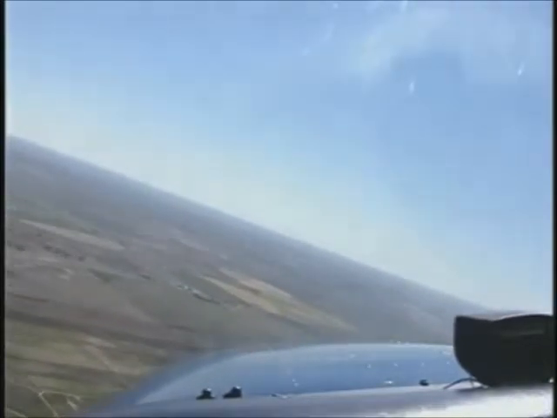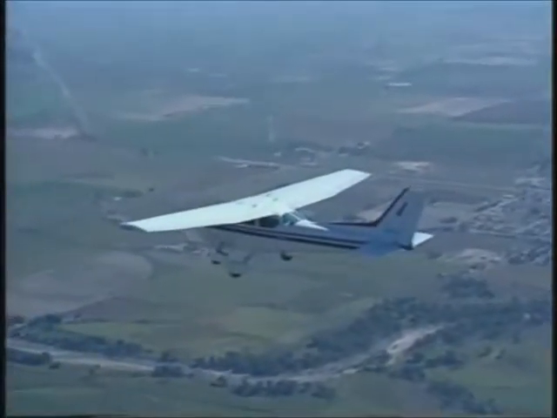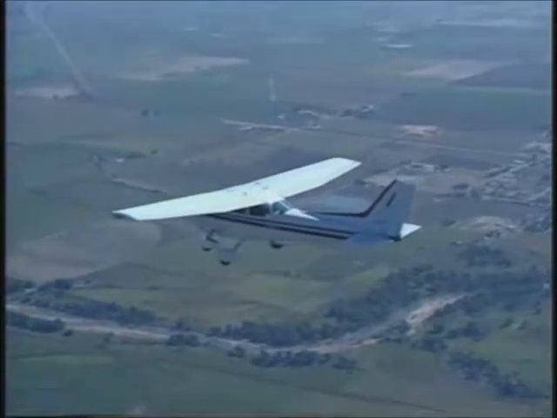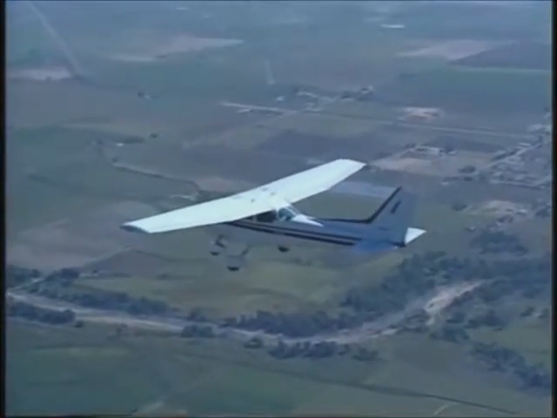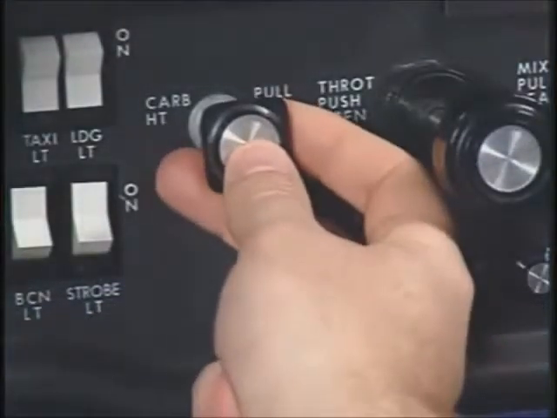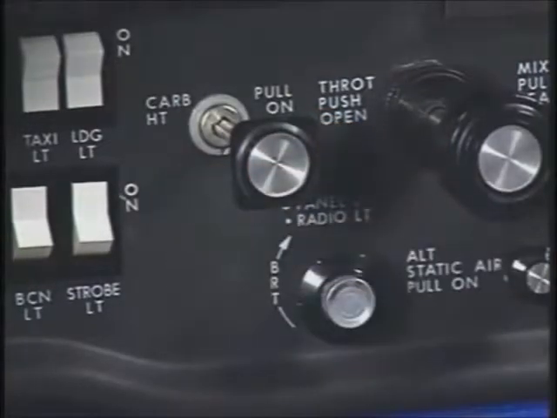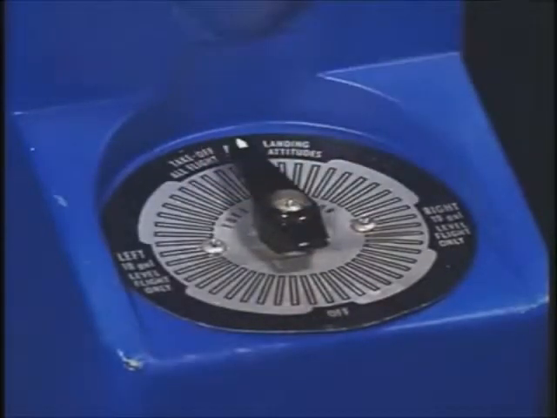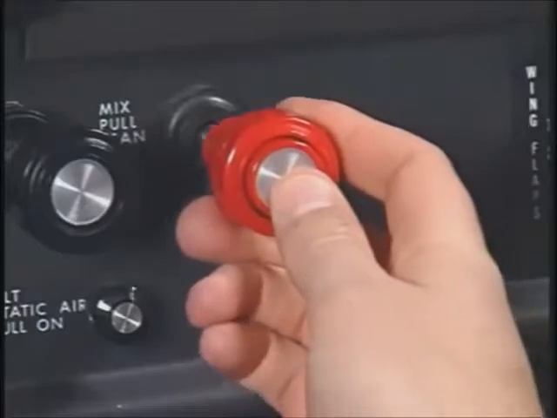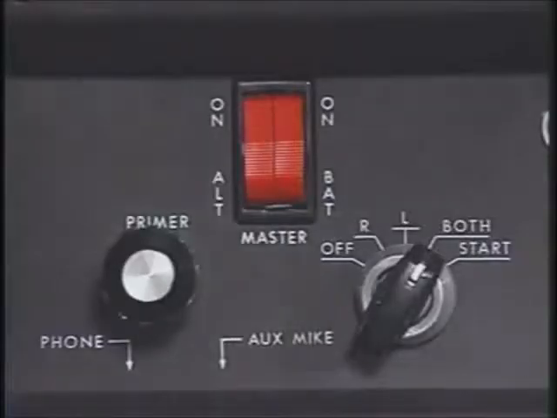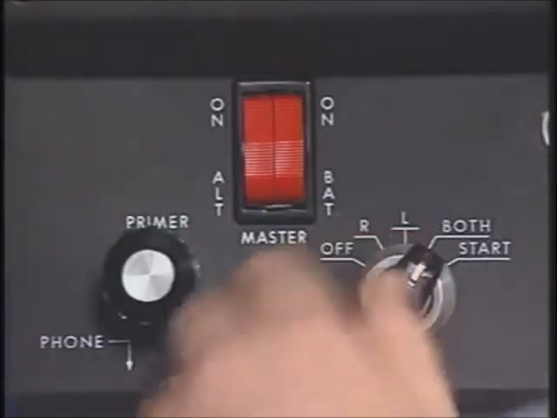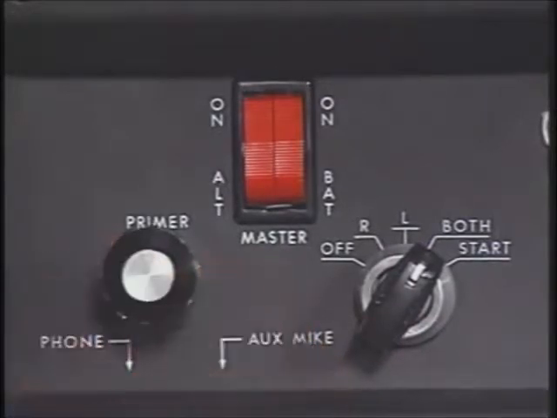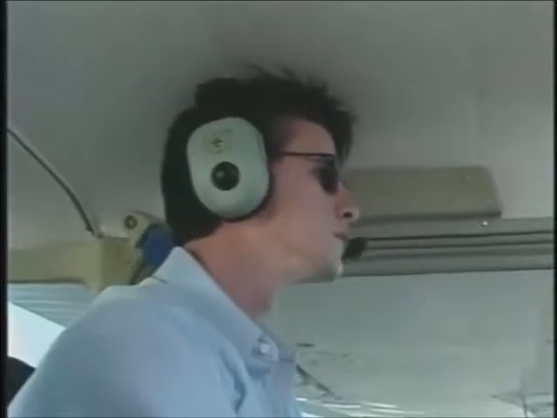If you have time while gliding down to your landing spot, you should attempt to figure out what's wrong with the engine. In case ice has formed in the carburetor, pull the carburetor heat to the on position. Verify that the fuel selector is in the both position. Adjust the mixture. Make sure the ignition switch is in the both position and check the primer to verify it is in and locked. If the engine doesn't start, continue with your emergency approach.